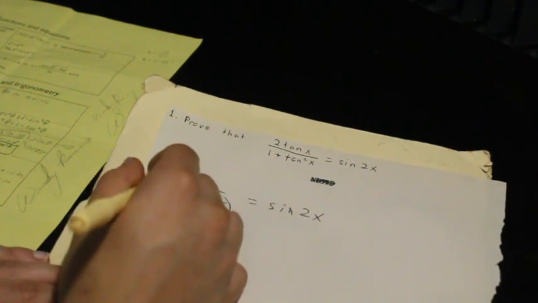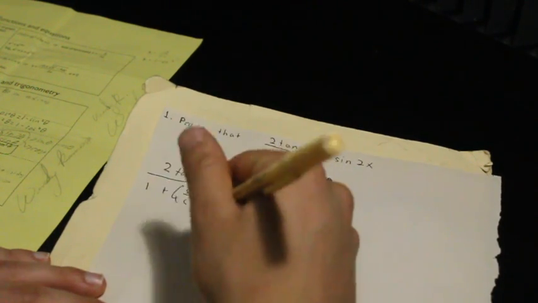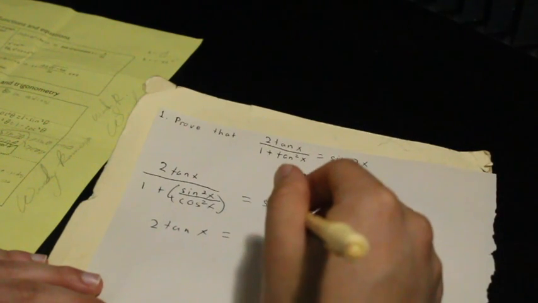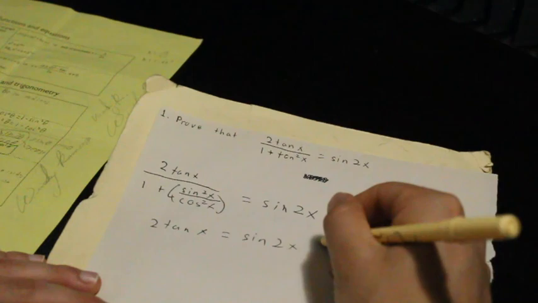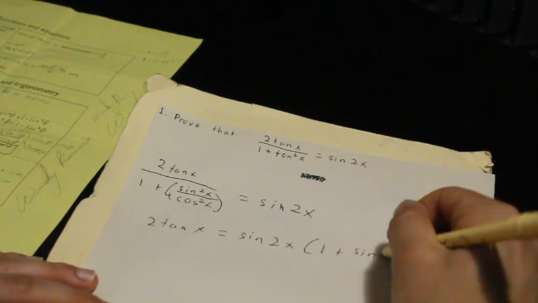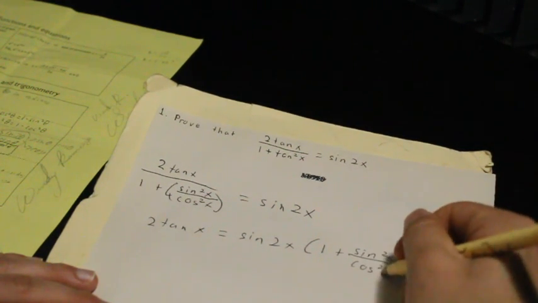So we're going to multiply this on both sides, and that's going to leave us with 2 tangent of x equal to sine of 2x times 1 plus sine squared of x over cosine squared of x.